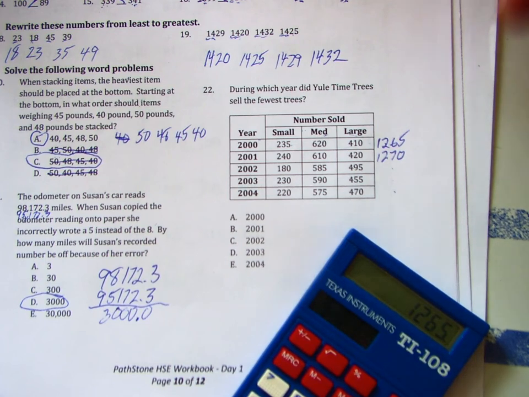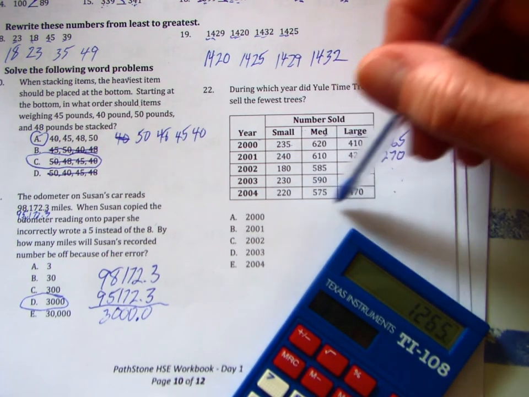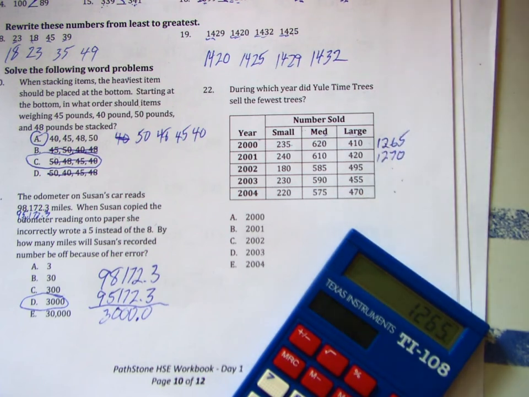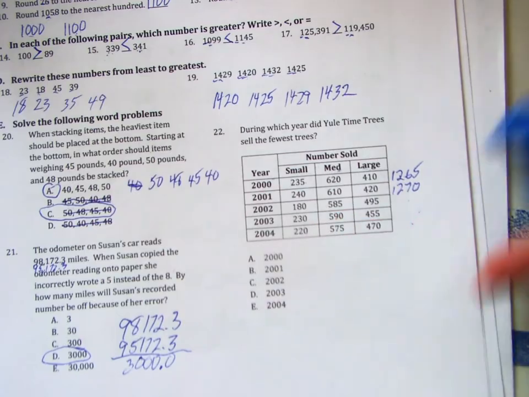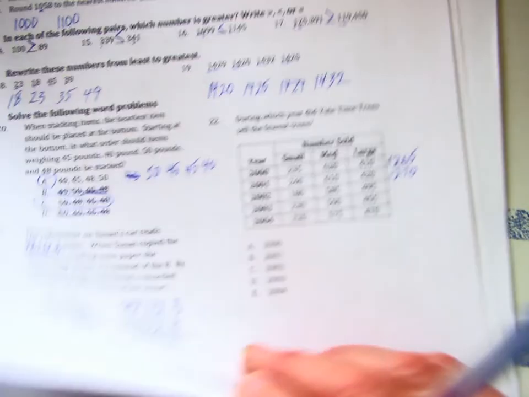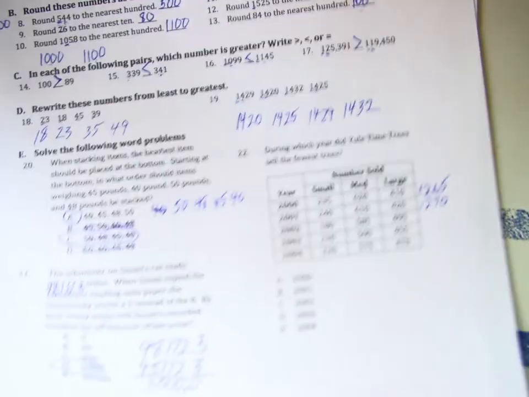I'm not going to do it. You would have to add these three, and these three, and then you look for the number that's the smallest, the fewest. Okay? If you want to check that one again, look in the back. And if you disagree and you keep checking and you still disagree, maybe they made a mistake. I don't know. Okay. Do you have to do this?